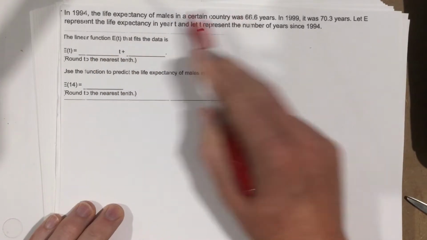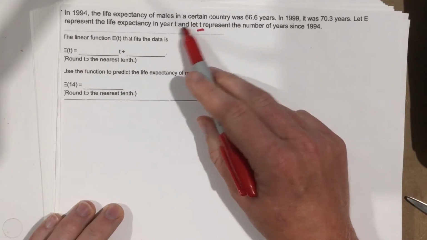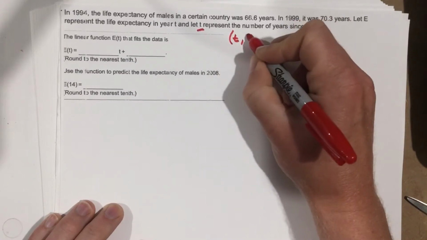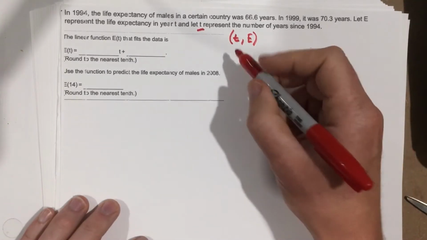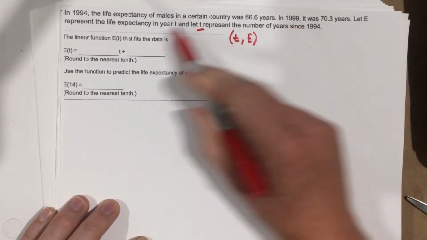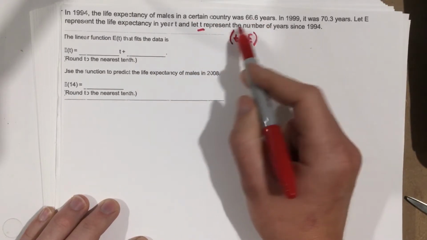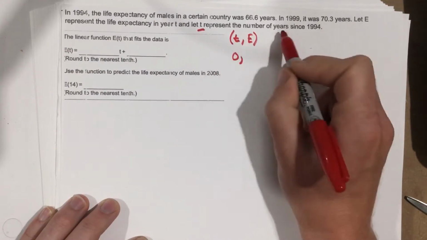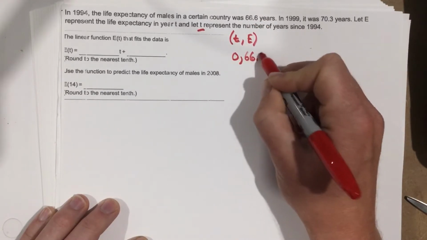So let's write this as two coordinates because we really have two coordinates here. Remember, we're going to write coordinates like T and E. We're going to use T as our time and E as our life expectancy. So let's write the two coordinates. In 1994, the life expectancy of males in a certain country was 66.6 years. So that means T is 0, because that's the number of years after 1994. So 0 years. And our E would be 66.6.